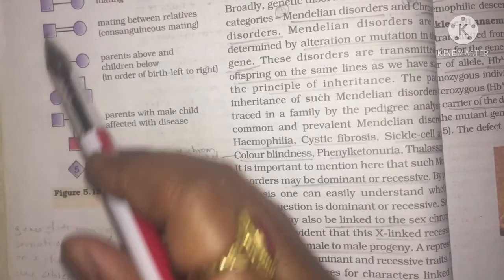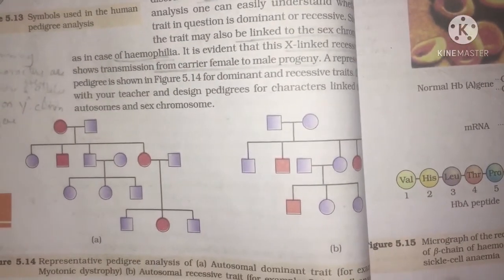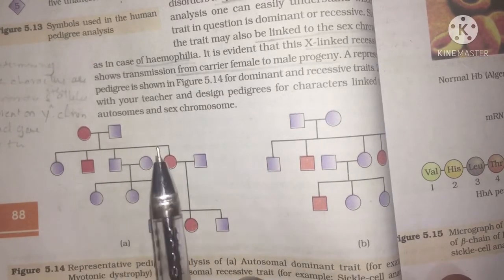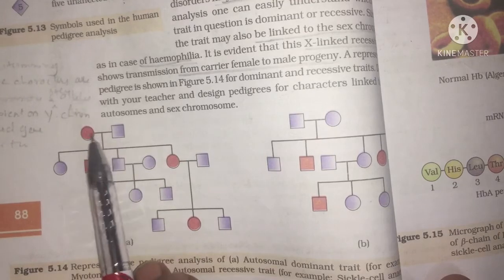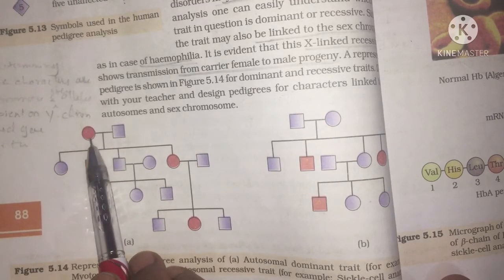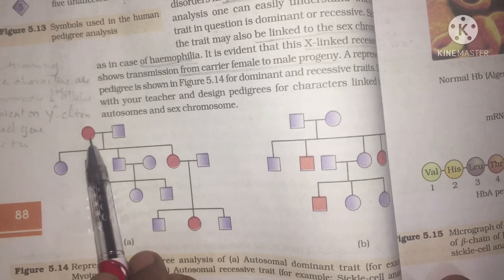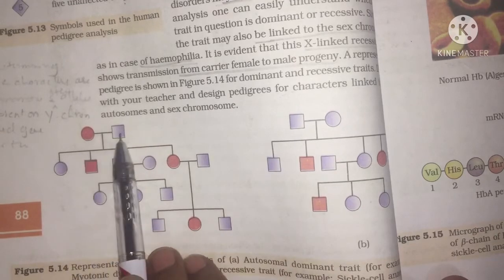Now using these symbols, we are going to draw this kind of chart. Which one? This pedigree analysis or pedigree charts. These are the pedigree charts. Now it is very clear. You can find that this is a female, this is a male, normal male, affected female. Why do we call her an affected female? Because she is red in color. She is having one specific disorder, whichever it might be.